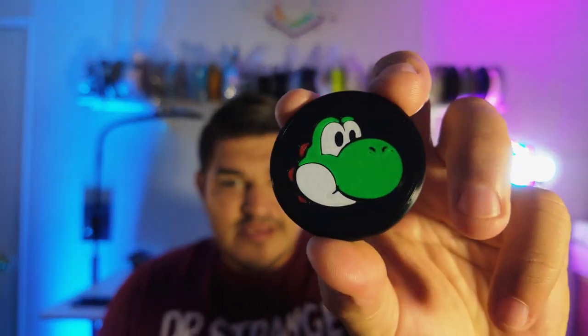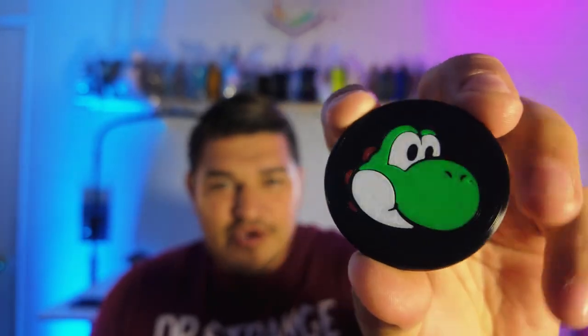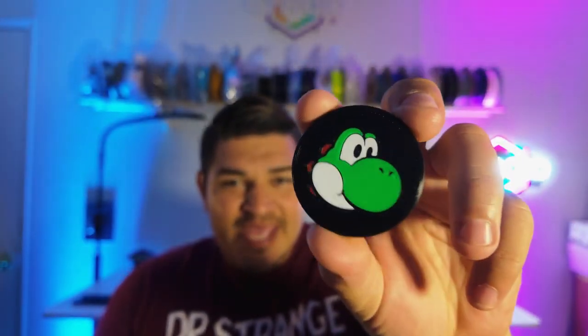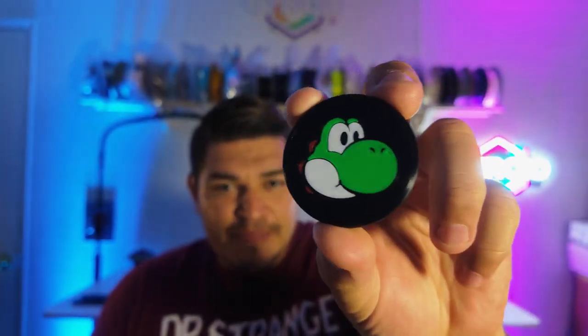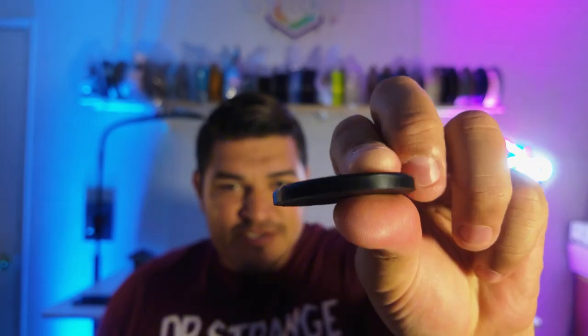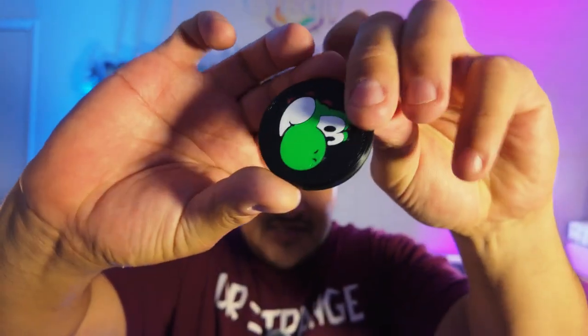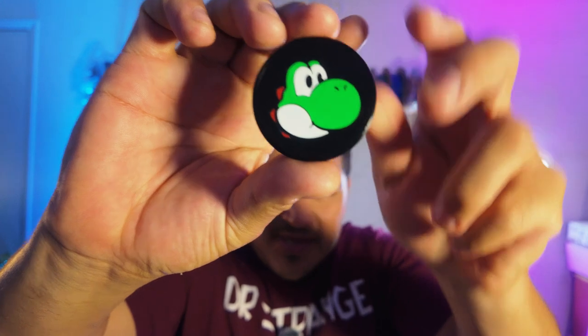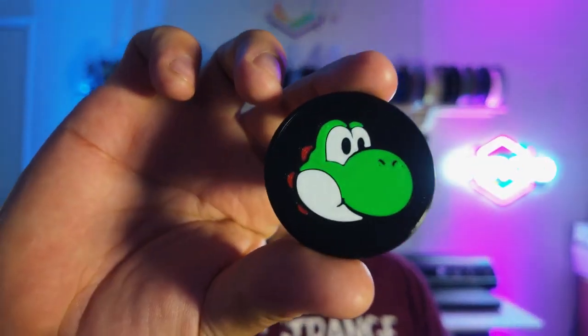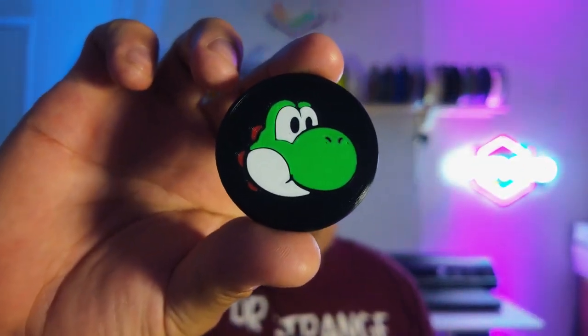Alright guys, we have a reveal here. So this is my 3D printed Yoshi mini coaster. Yeah, I know, it came out a lot smaller than I thought. I forgot when I made this coaster that I had to increase the size, and I forgot to do that, but you get the idea here. You know, you could make anything with this Yoshi.